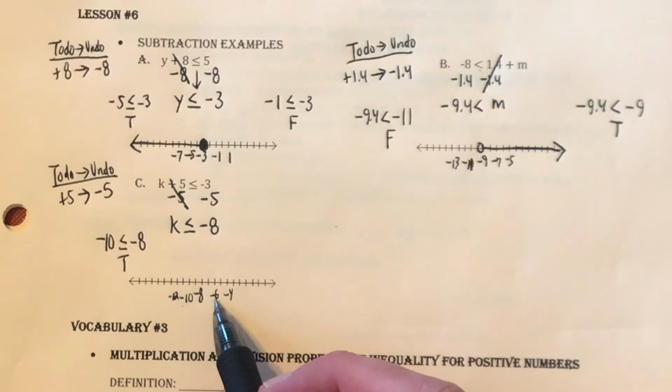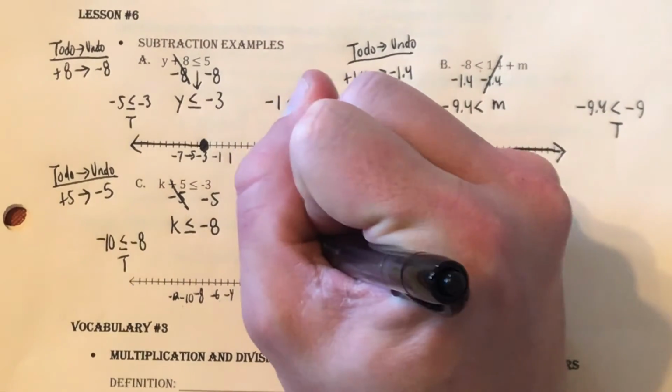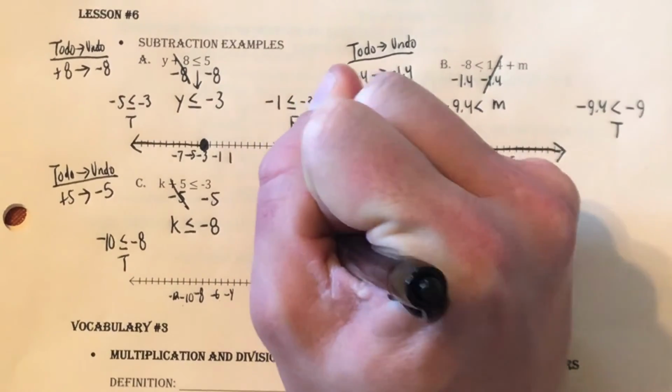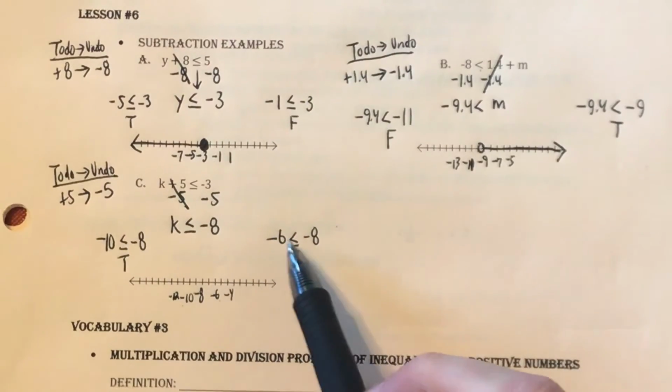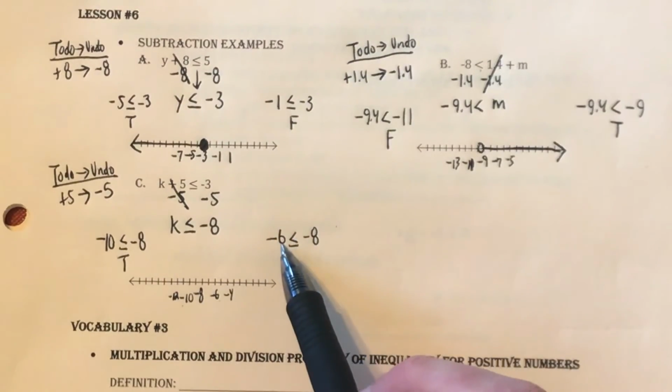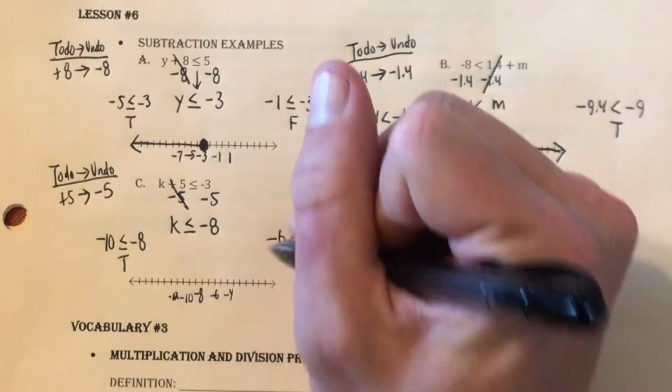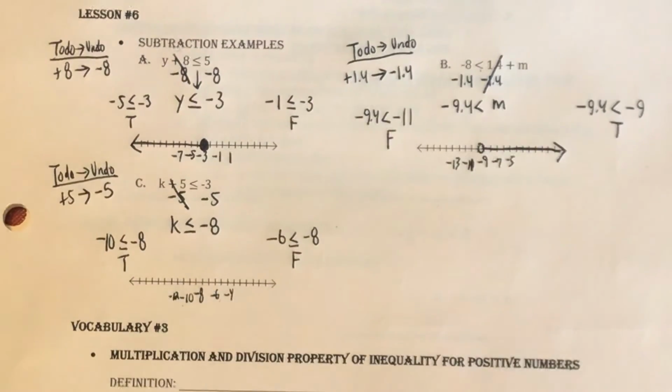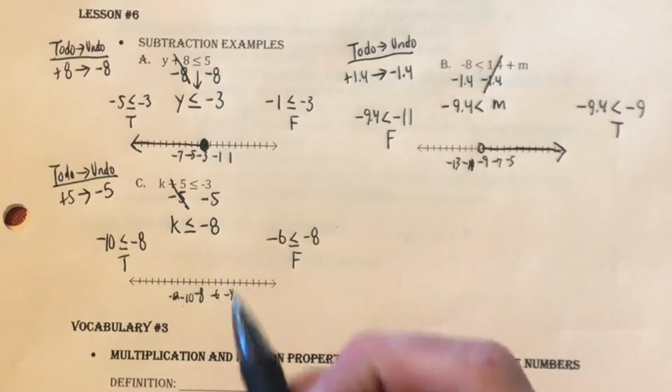So I've got negative 6 here. I'm going to plug that in. Negative 6 is less than or equal to negative 8. Well, negative 6 is not equal to negative 8, and it is also not less than negative 8. So this is false. All right, well, last part, we need to go in and draw our graph.